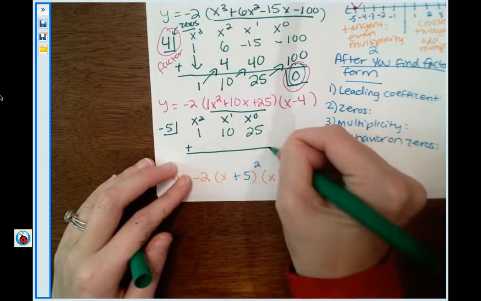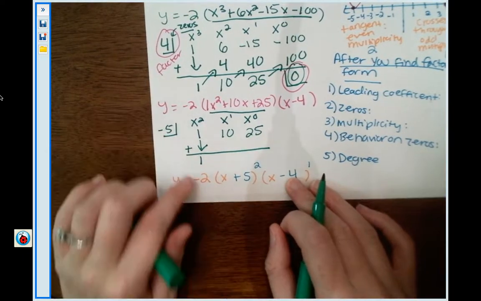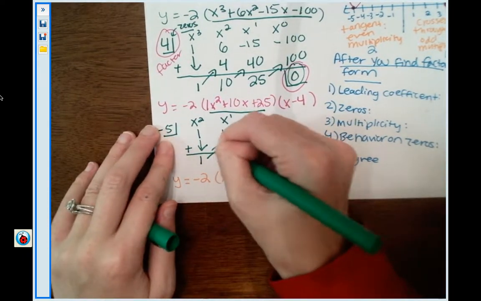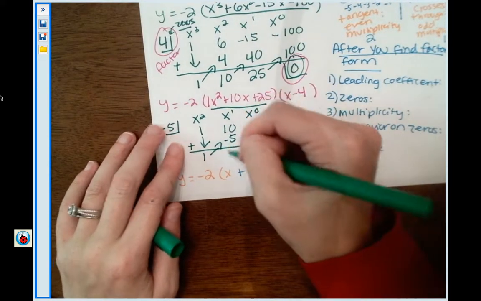Alright, let's do our synthetic division. Bring down the 1. Multiply this to the box. 1 times negative 5 is negative 5. Slide it up there. Add down. 10 minus 5 is 5.